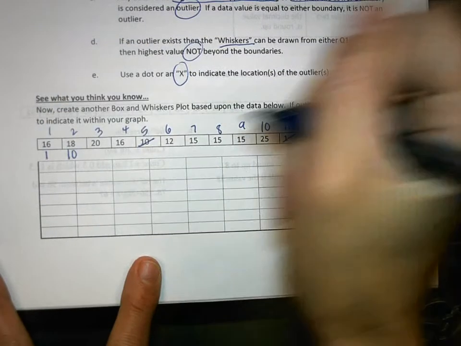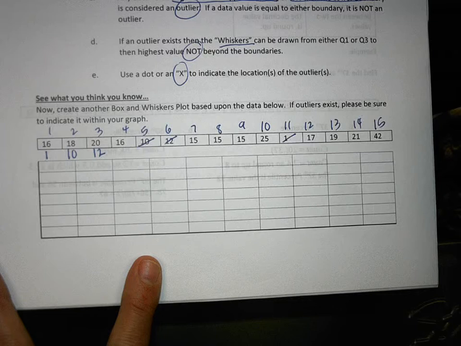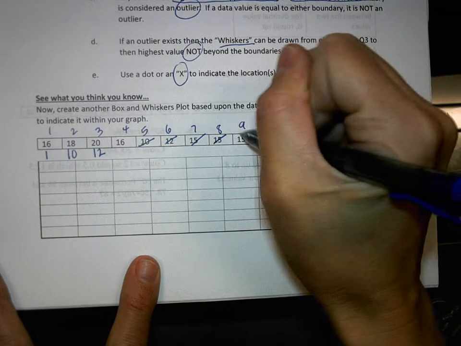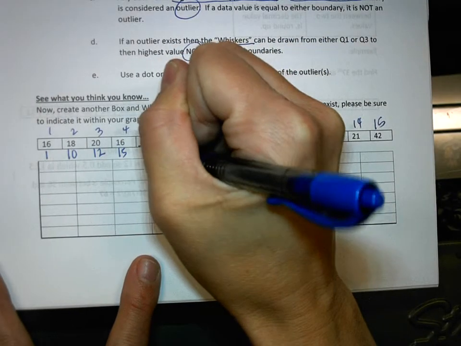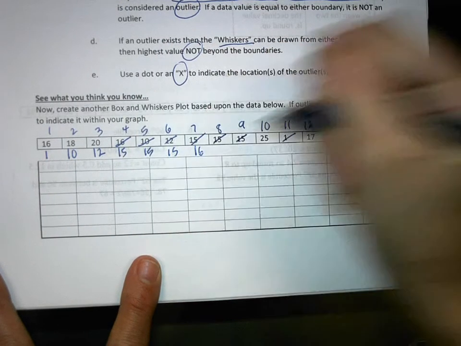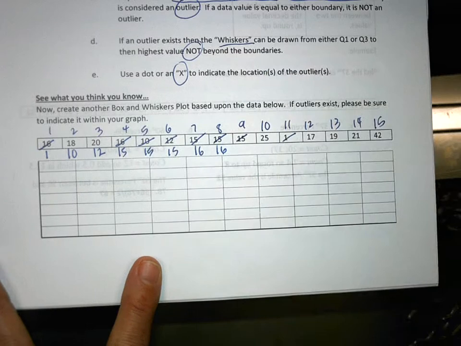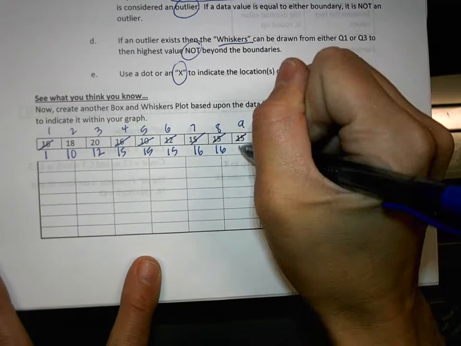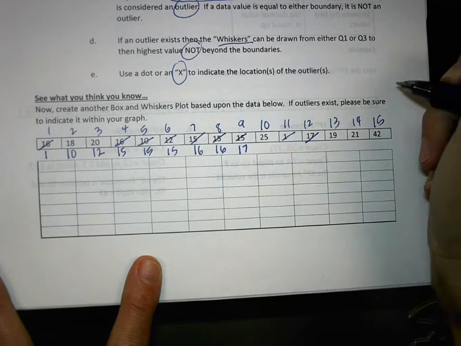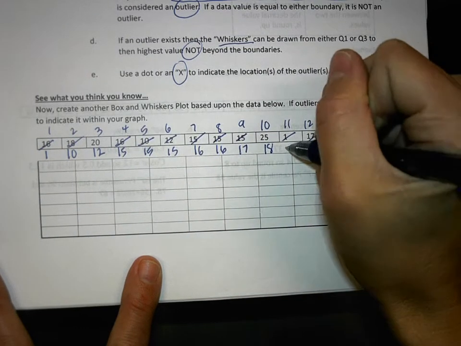Good. There are 3 15s next. Good. And there's actually 2 16s. Good. 1 17. 18. 19.